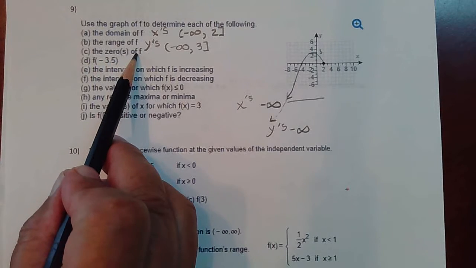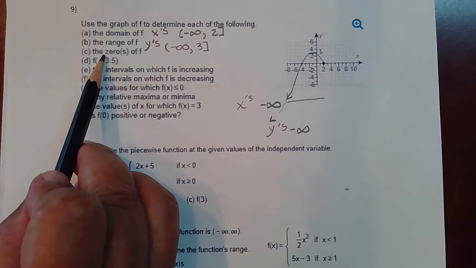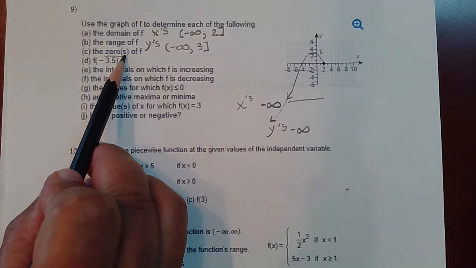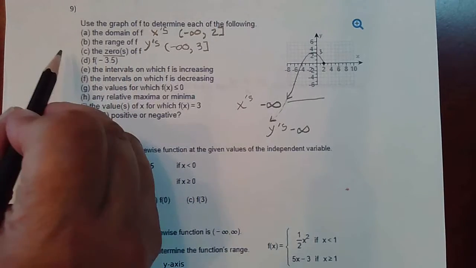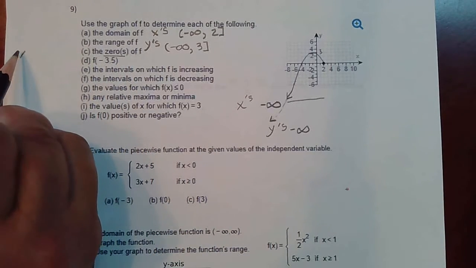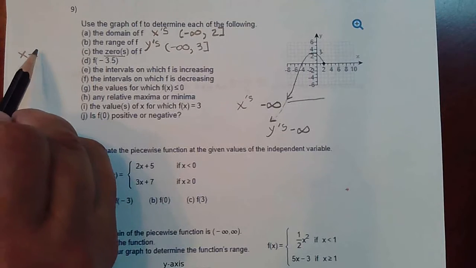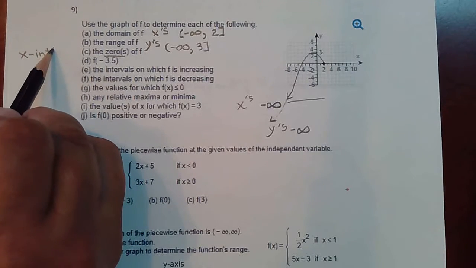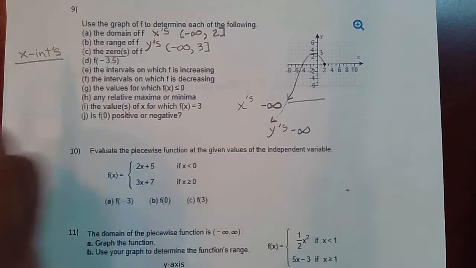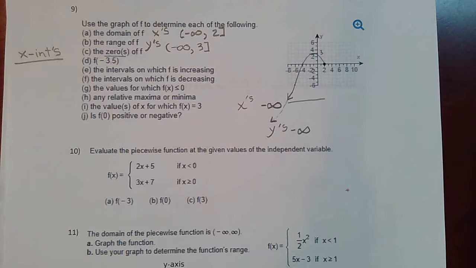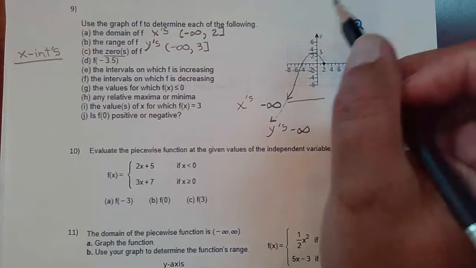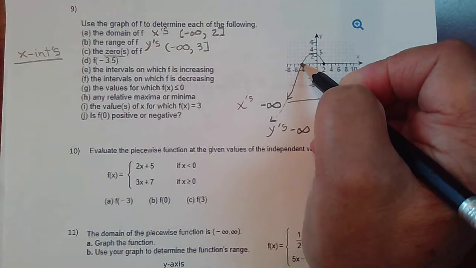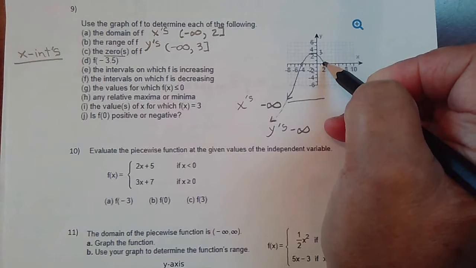Okay, the zeros of F, in case you are not familiar with that word, that means where does the graph hit the x-axis? Another way to describe zeros are the x-intercepts. And then we have to hope that you understand what intercept means. It means where does the graph touch the x-axis? That's what zeros are. So this touches the x-axis at -4, and it also touches it at 2.